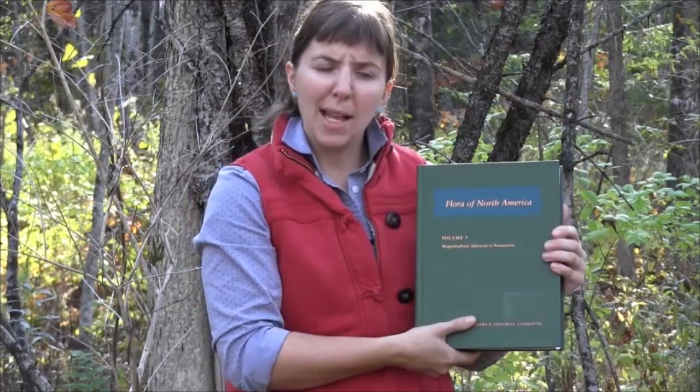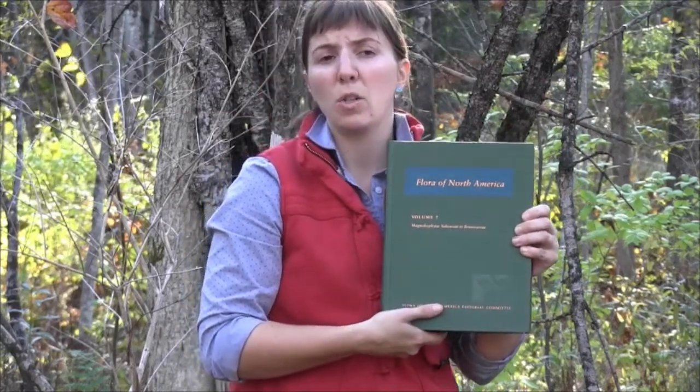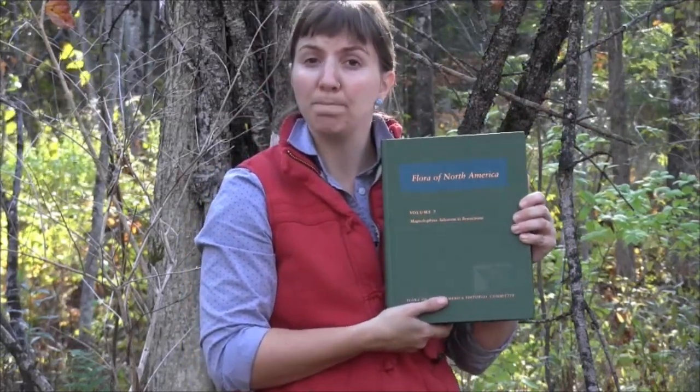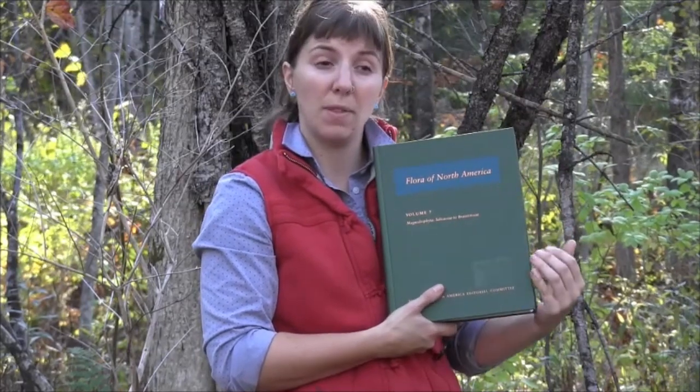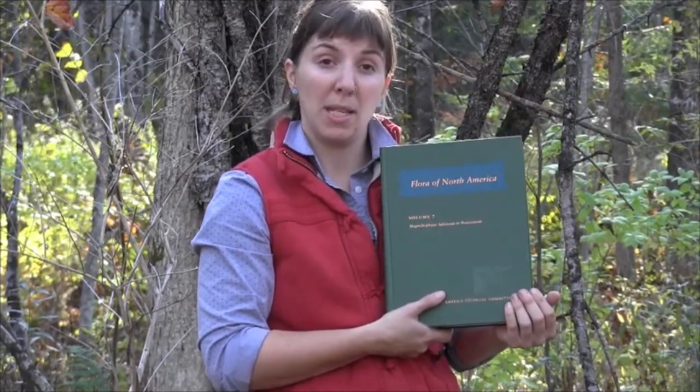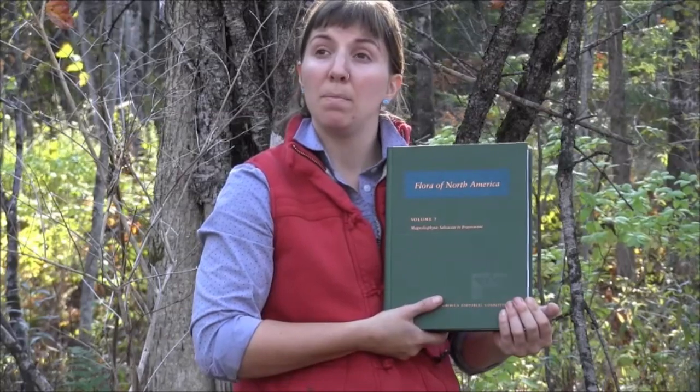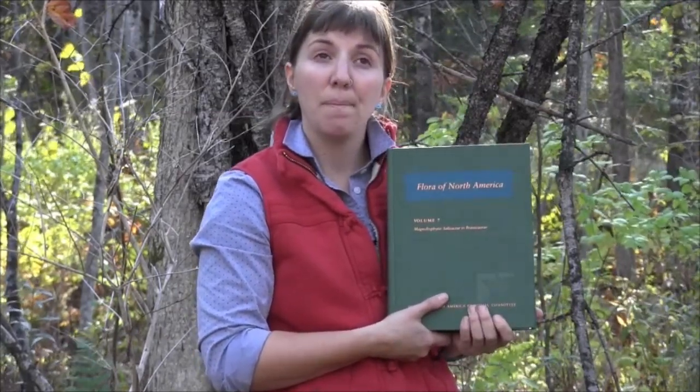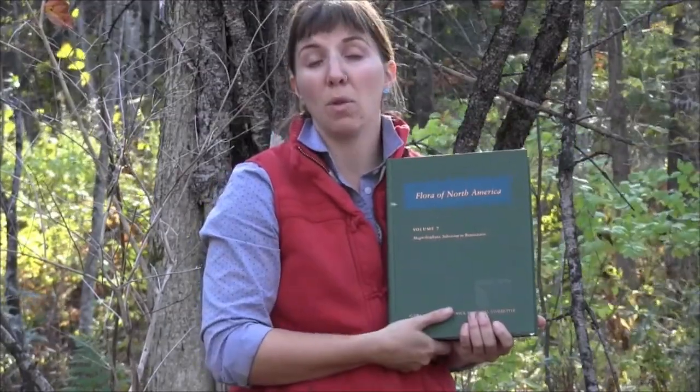I don't think it's yet complete, and this is just volume 7. There are 22 volumes for this flora. And this is very descriptive. It has a lot of details about the species and specific characteristics that are common within families or within genera.